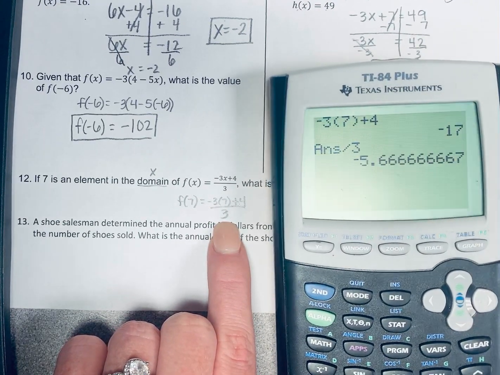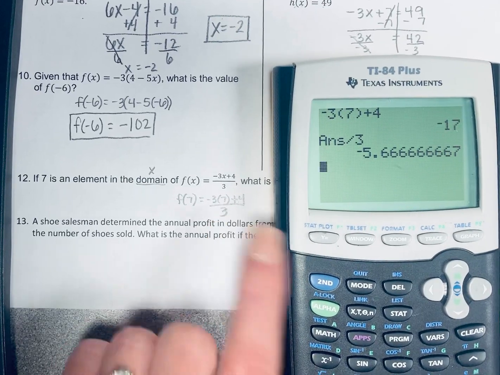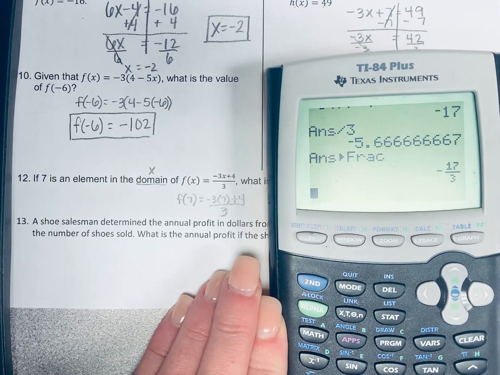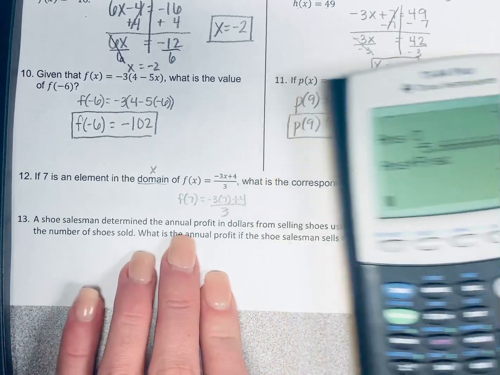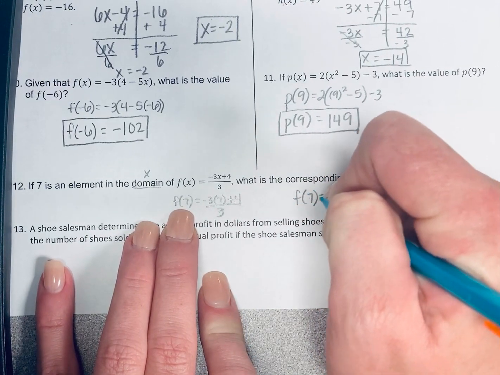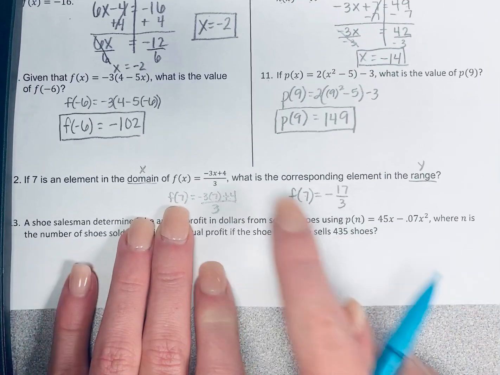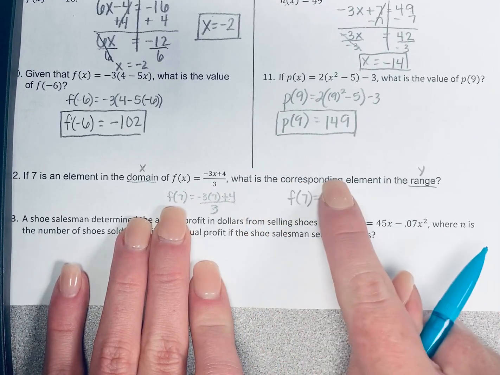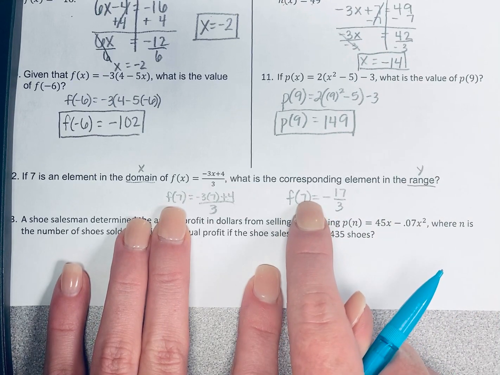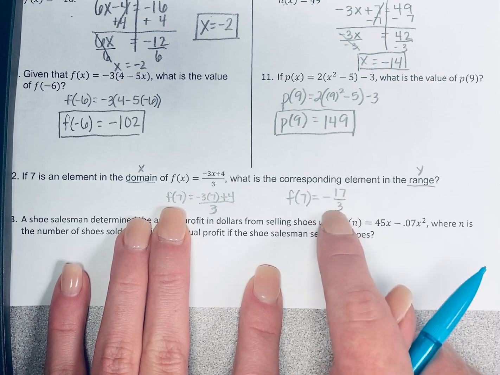Ooh, and I get this ugly decimal number. Okay, so I don't want an ugly decimal number. I'm going to change that to a fraction by pressing math, enter, enter. So -17 over 3 would be my answer. So f of 7 equals -17 over 3. All right, so it is asking what the corresponding y value is. So we know that x is 7, so then the y value is this value, this -17 over 3. Okay.